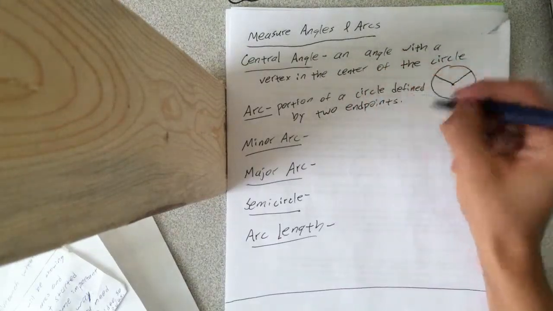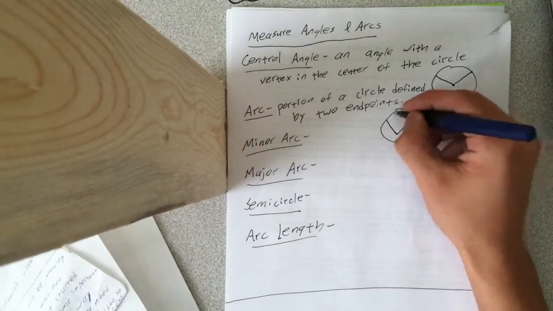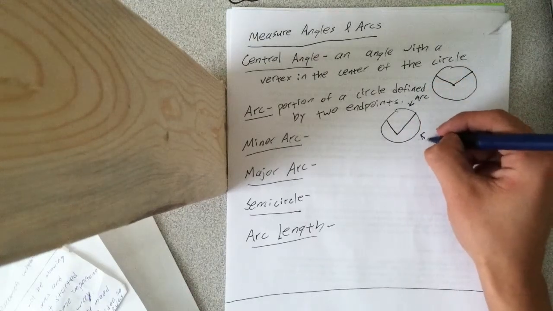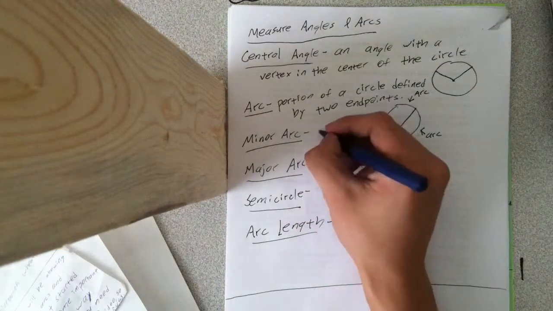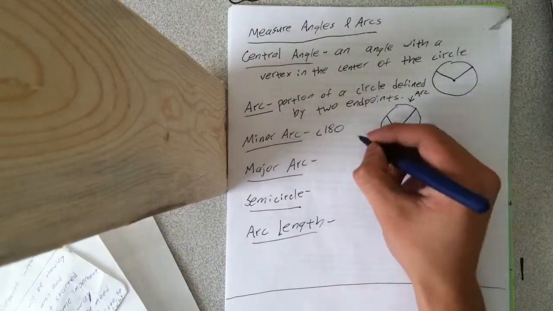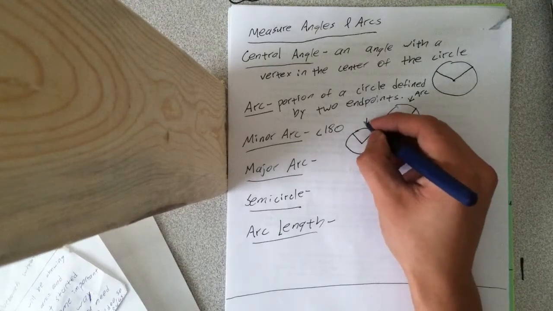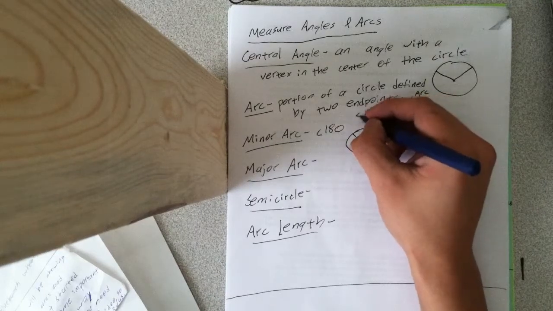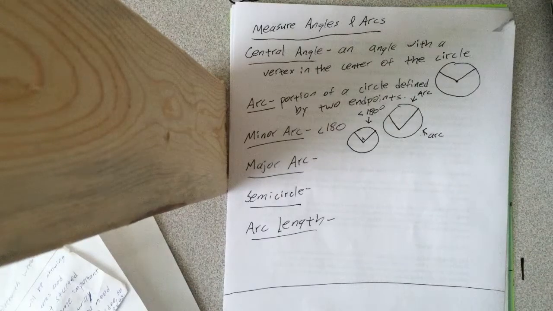And I'll draw that too. So this is an arc right here. This is another arc right here. A minor arc is less than 180 degrees. So it looks like this. This arc is less than 180 degrees, because the central angle is less than 180 degrees.